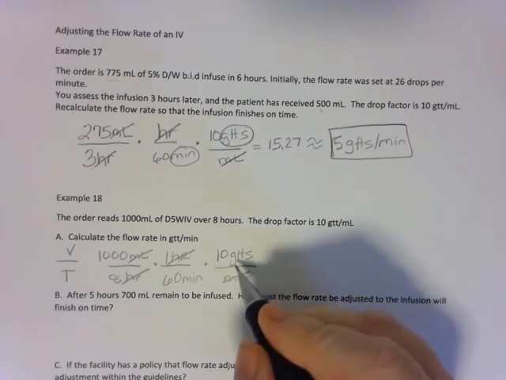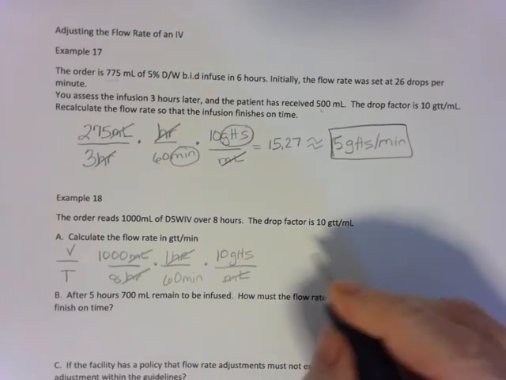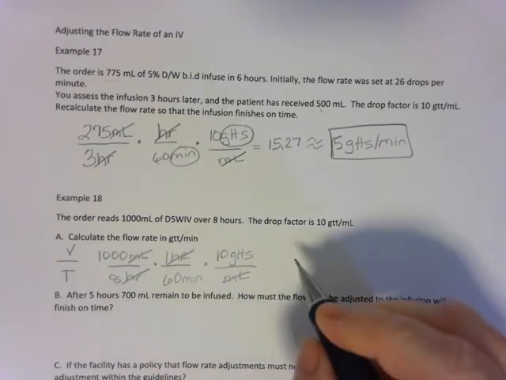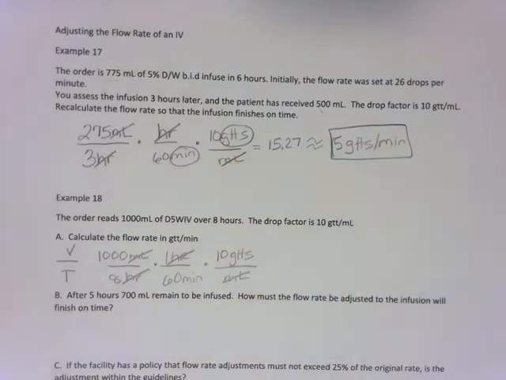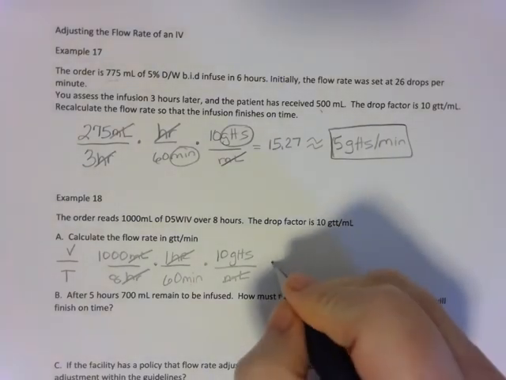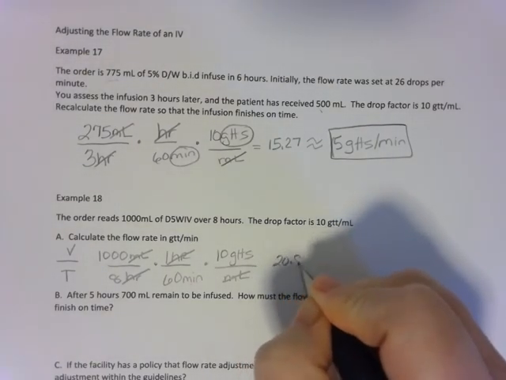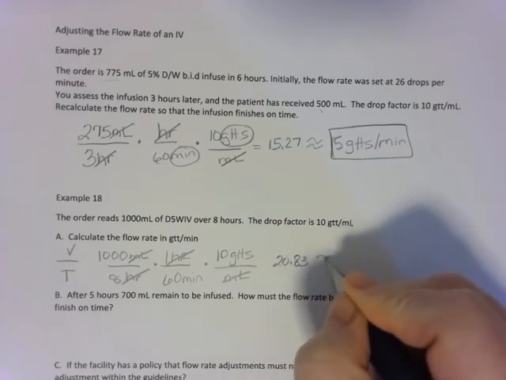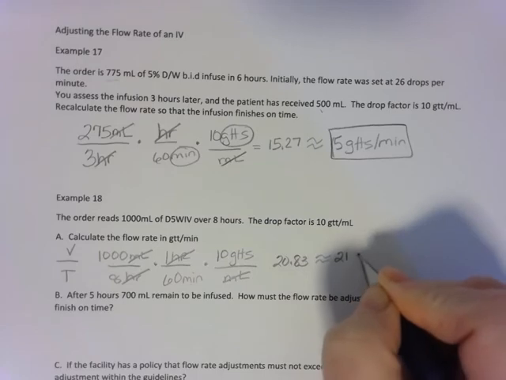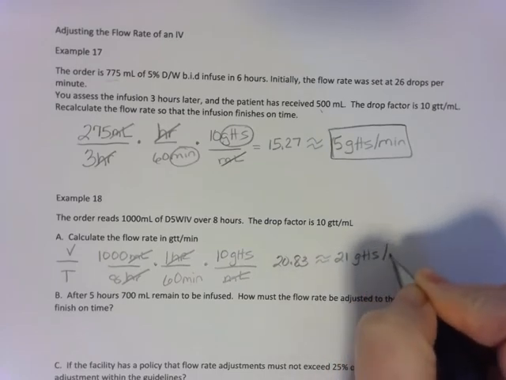So I have drops per minute, and when I multiply across and divide across, looks like I get 20.83, and I'm going to round that up to 21 drops per minute.